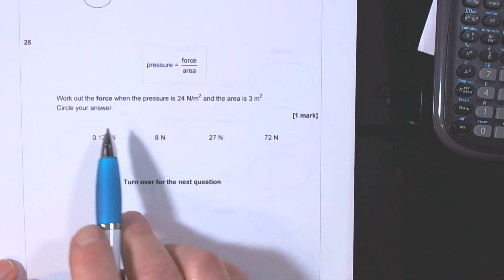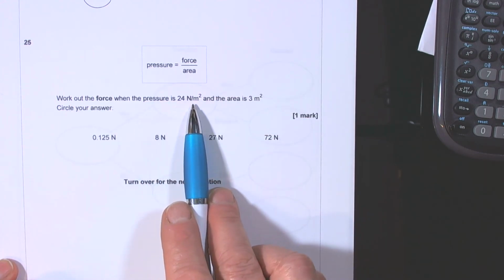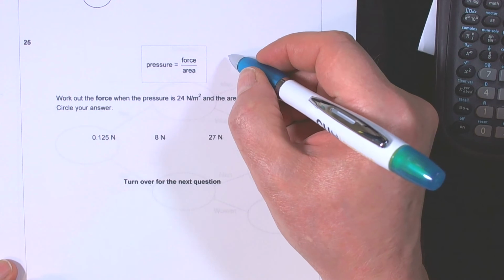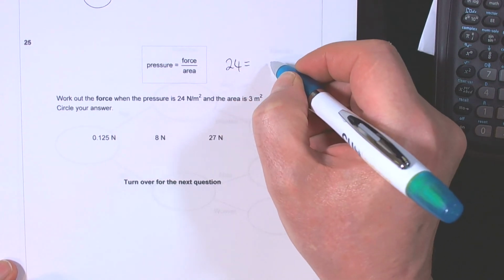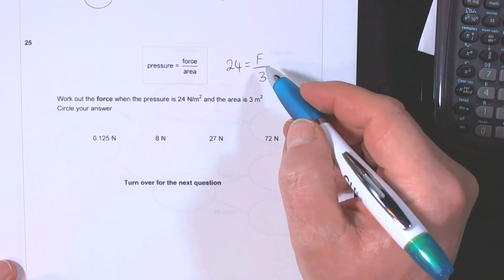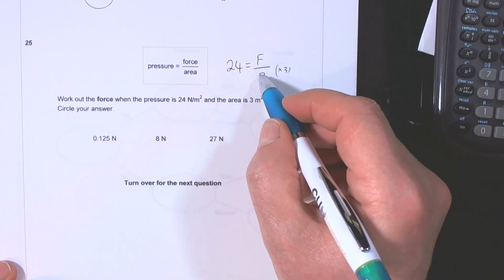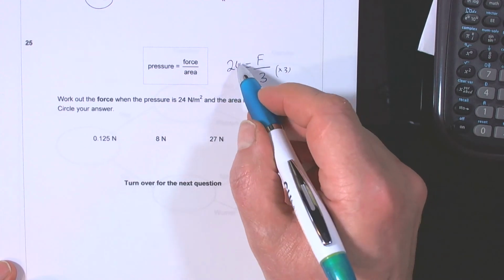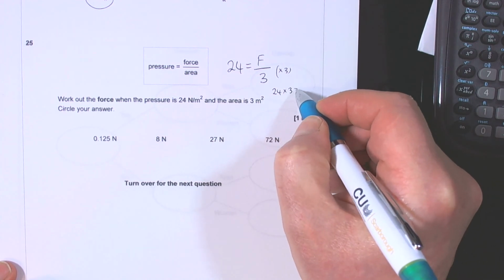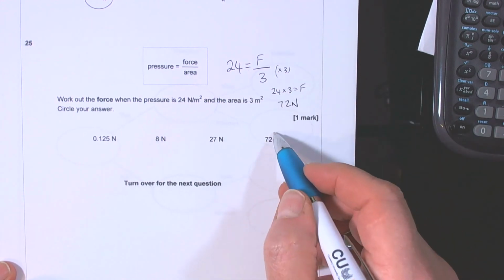Alright, so 25. We've been given the formula for pressure, and it wants us to work out the force when the pressure is 24 and the area is 3. Okay, so the pressure is 24. It doesn't tell us the force, but it does tell us the area is 3. So we want F to be the subject, so we times everything by 3. That means we'll end up with 3 divided by 3 here, which is 1, so that's 1F. But then we've got to multiply this by 3 as well to balance the equals. And so 24 times 3 equals F, 72. So the unit's 72 newtons, so it'll be that one.